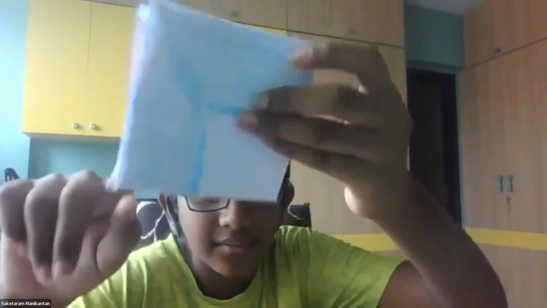So Saketram, would you like to share something? Yes. It's based on this activity. So you wanted to ask us to fold 3 times and unfold it, okay? But 3 by 9 by 8. But how is it possible?